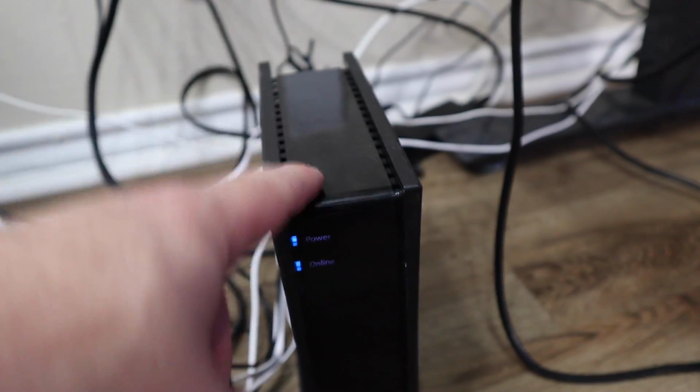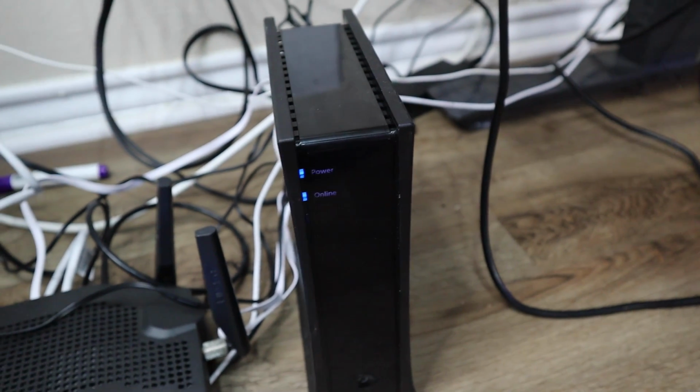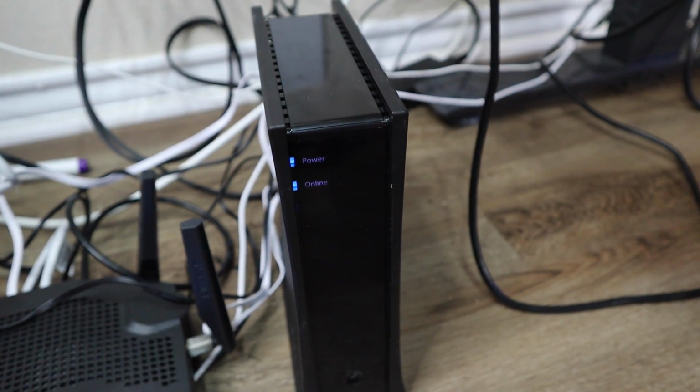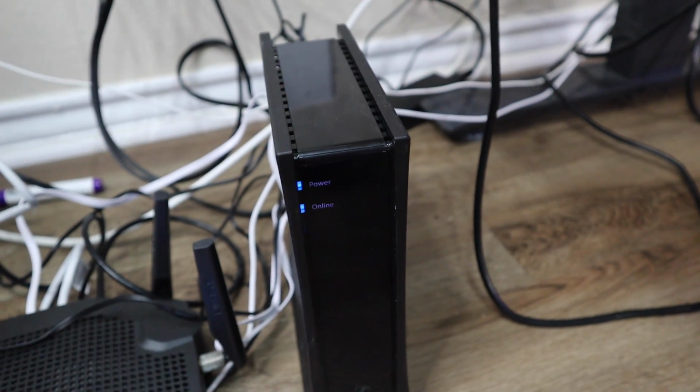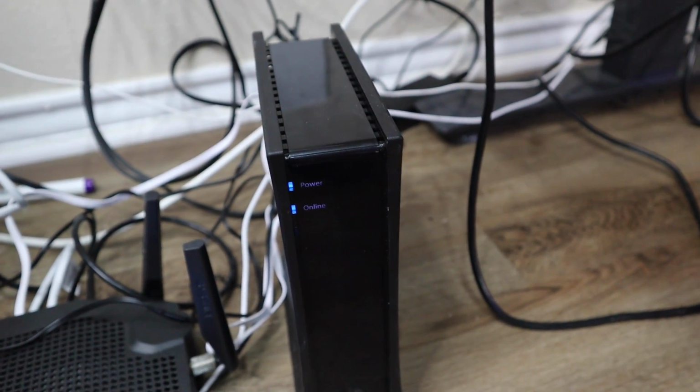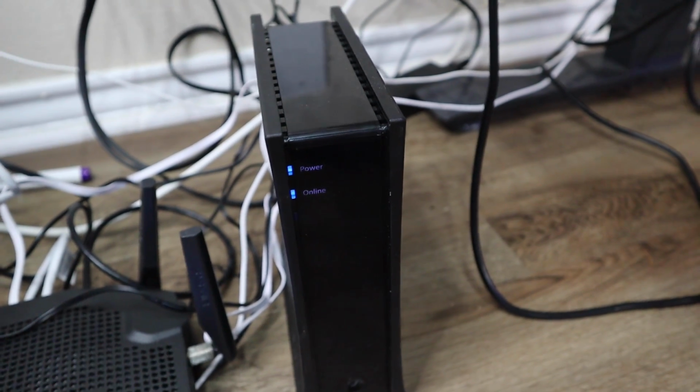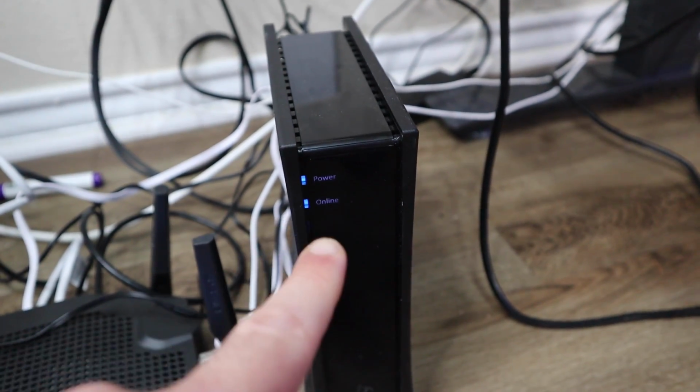Switch this off for 5 minutes. Why 5? Because that allows this thing to power down completely, and then your service provider is going to stop reconnecting to try get your connectivity back up, which means you're going to get a nice fresh connection. Now that you've done that, your online light is on.